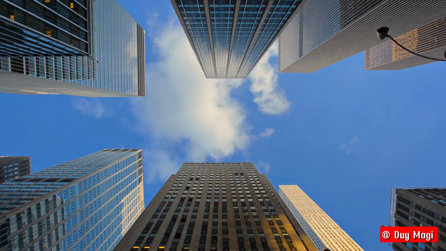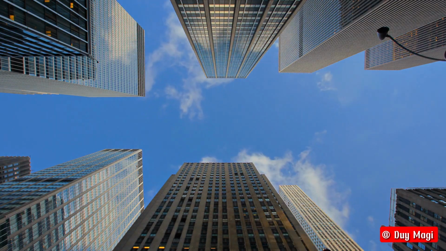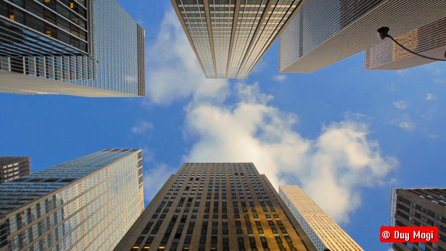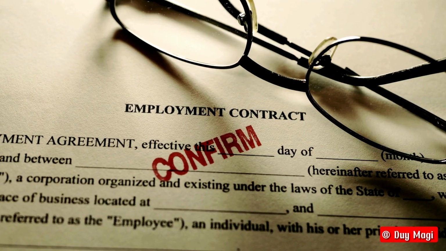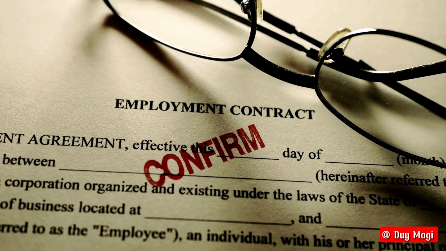Next, if you want to ask about whether a specific workplace is suitable for your development, you will need to provide the date of the business registration license of that company or the date of the establishment of that organization. And if you are working there, please provide the date of the most recent effective labor contract.